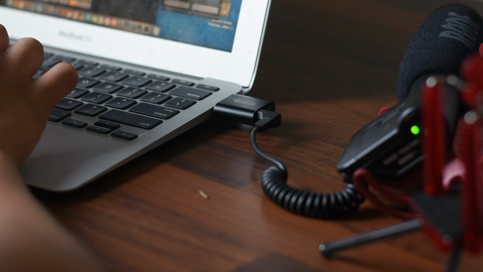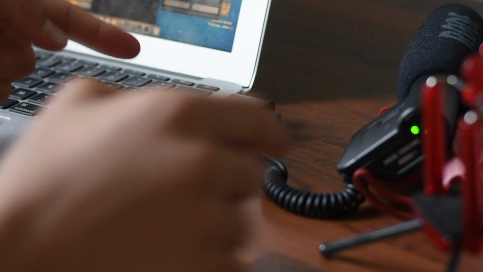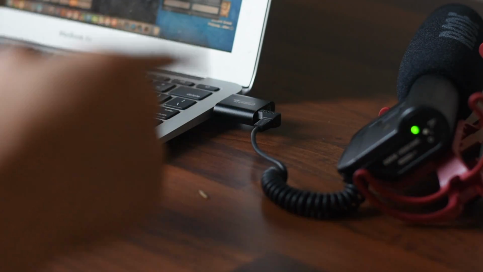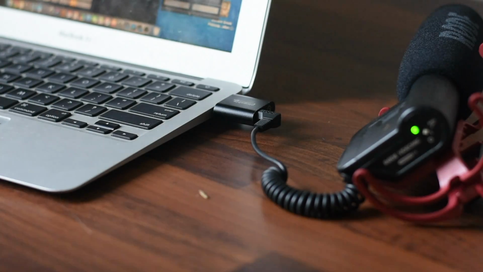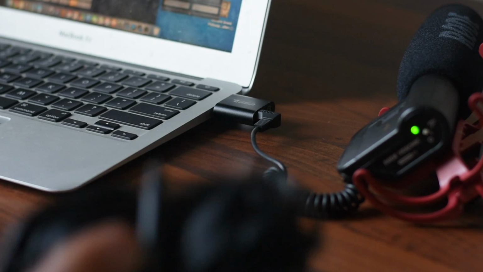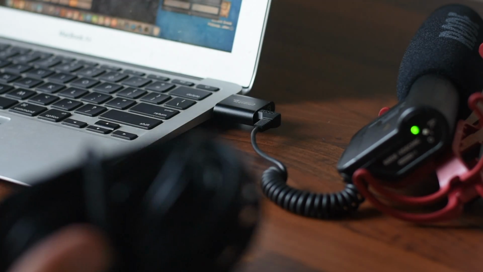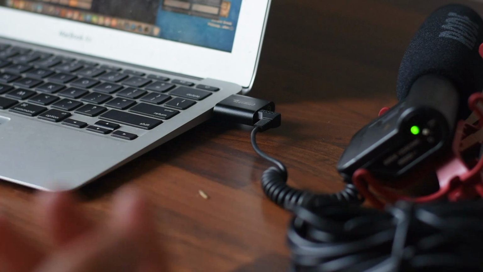Alright, so before we move on, this is just a couple quick things I forgot to mention. The first one is that this cable for the Rode video mic to your adapter is really short. So what you're probably going to need is an extension cable. If you already have it, great. If you don't, you might want to consider buying one. I'm sorry, I don't like telling you to buy stuff, but it's really helpful. It's what I always use when I go stream.